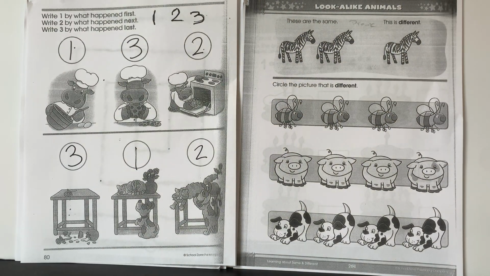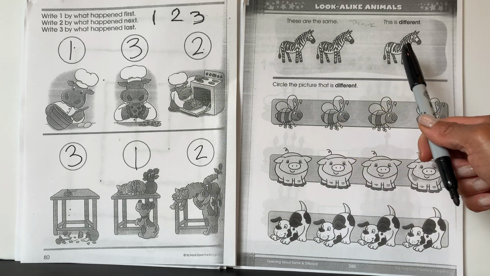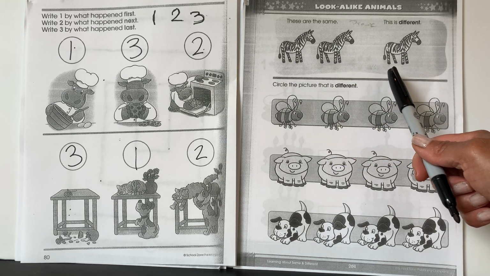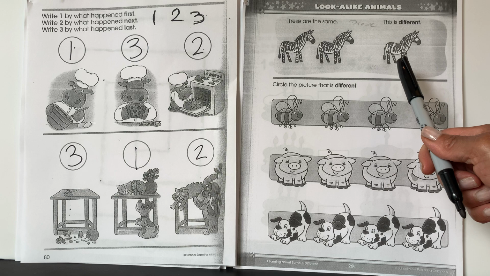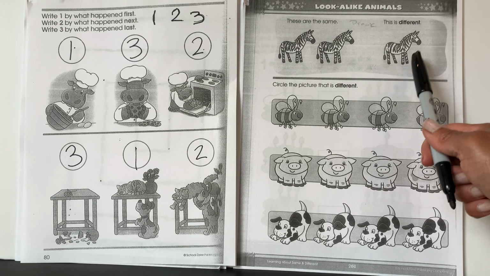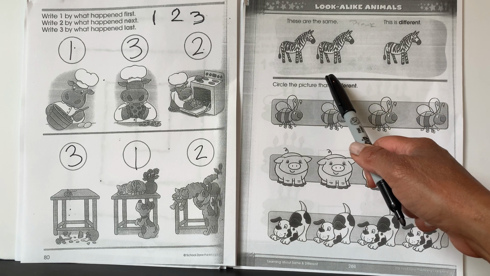The next page, we need to look and find out. There are animals that are the same. There are animals that are different. These 2 zebras are the same. But this zebra is not. He is different. So you need to find the one that is different. He is different because his stripes are different than these 2.